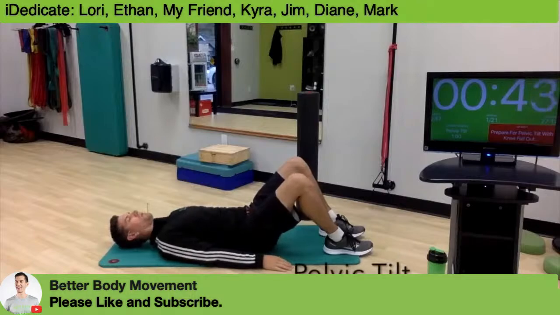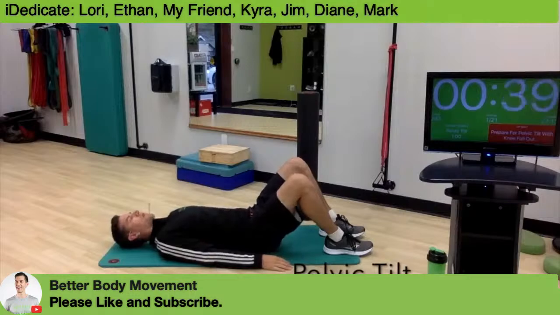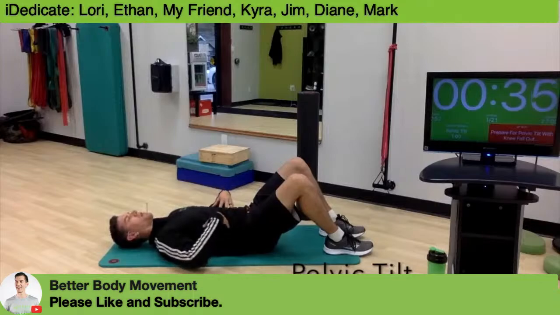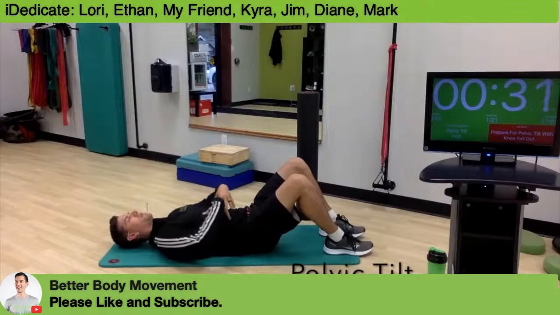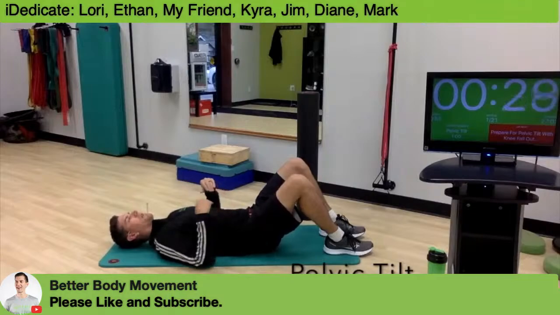Another great way to think about this is if you had a belt under your low back. Pin that belt to the floor so I couldn't come up and pull that belt out. Or think something's about to whack you in the stomach. That's halfway. Okay, tight, tight squeeze, tight core.